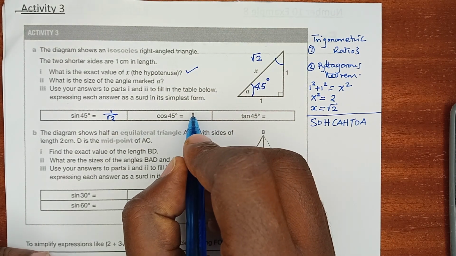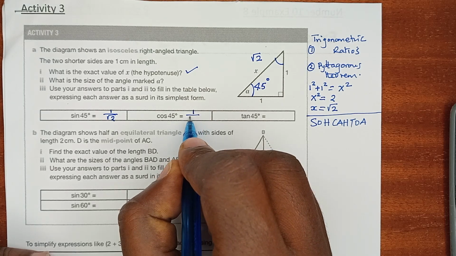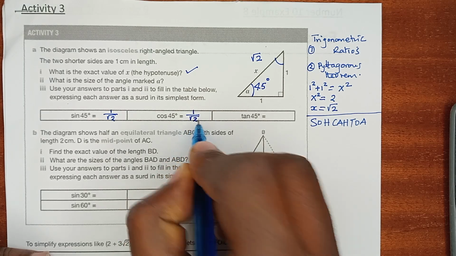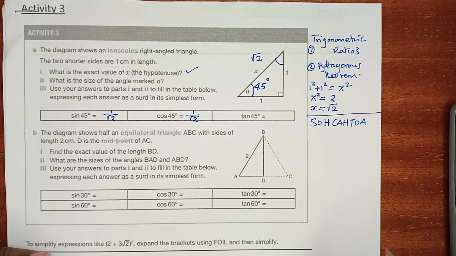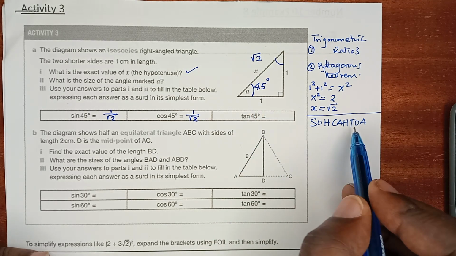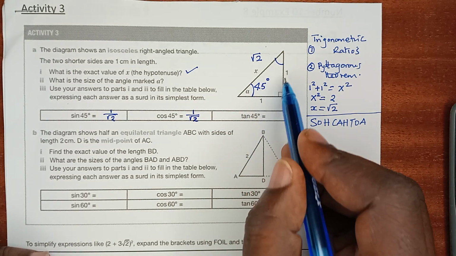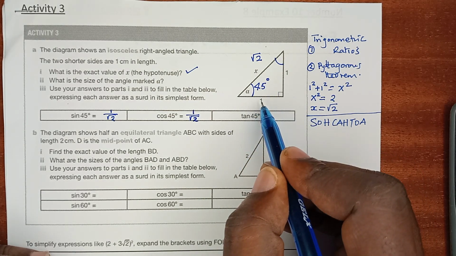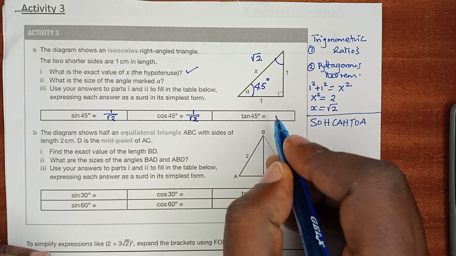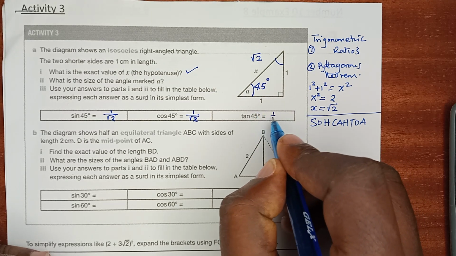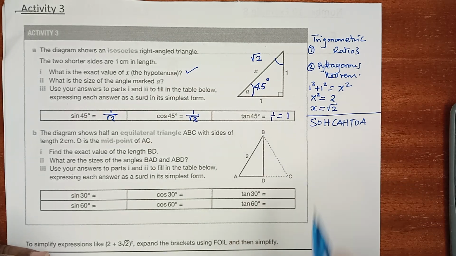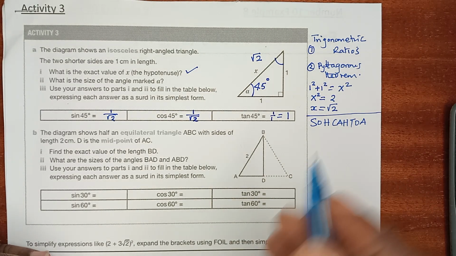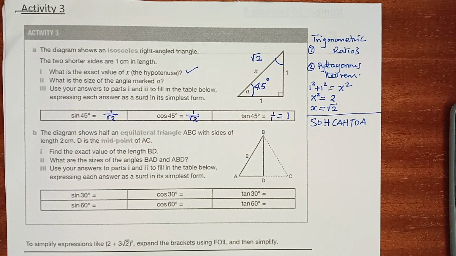So the cosine of 45 is again 1 over the root of 2. The tangent of 45 is opposite over adjacent, which is 1 over 1, which is simply 1. And we are done with that part of the question.